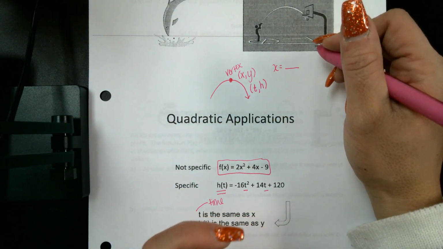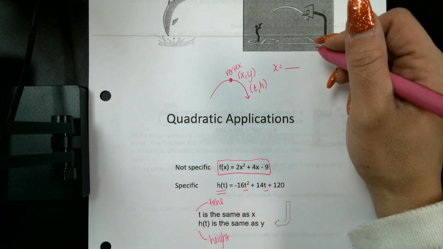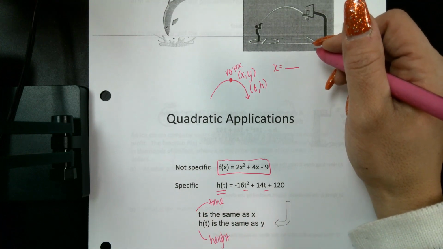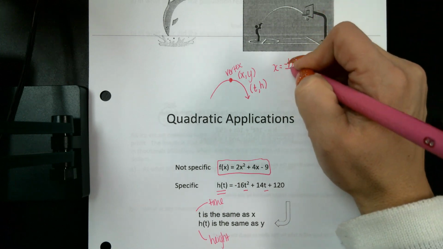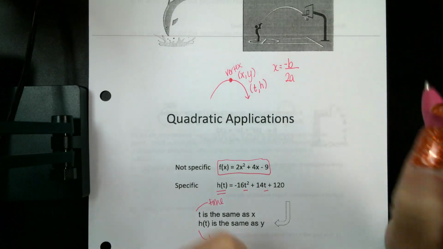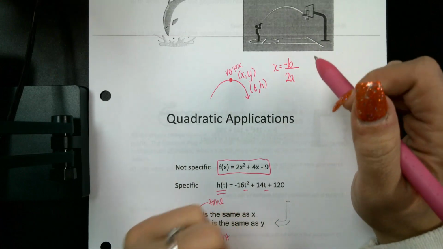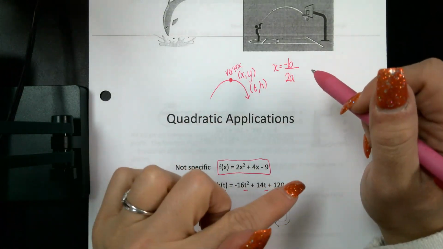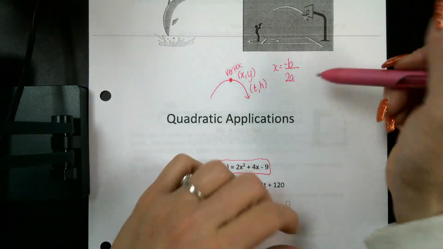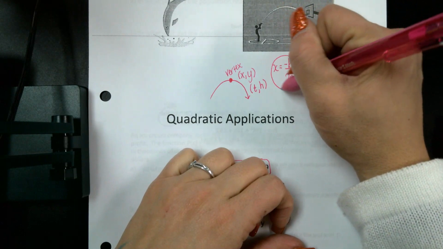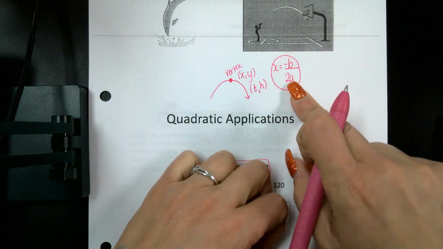It's even on your reference sheet. Negative b over 2a. So to find the x coordinate of our vertex, we would find the axis of symmetry. Remember doing that? Your axis of symmetry is this formula.